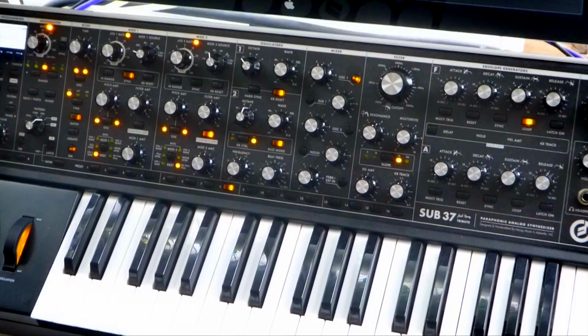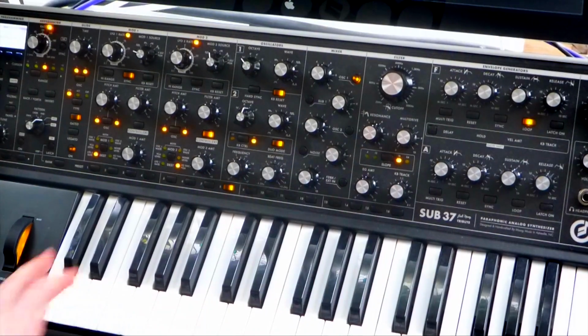So obviously the 6 sounds rougher or grittier. As you go up, it gets smoother.